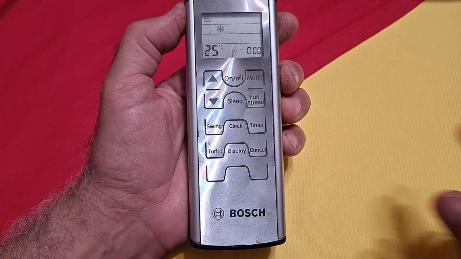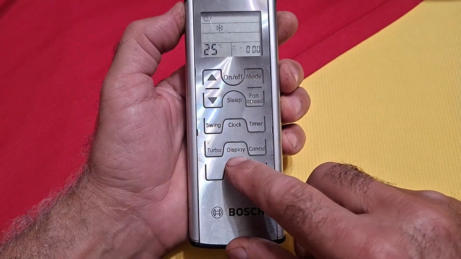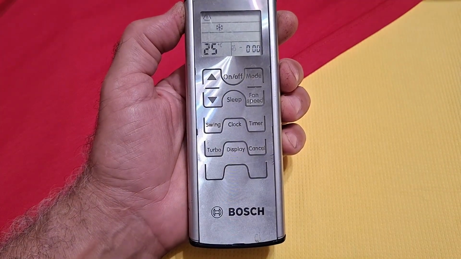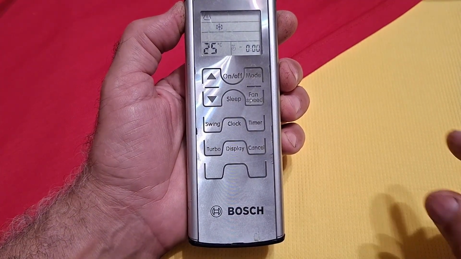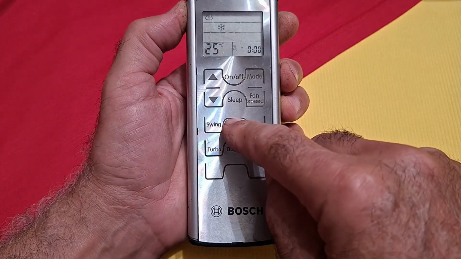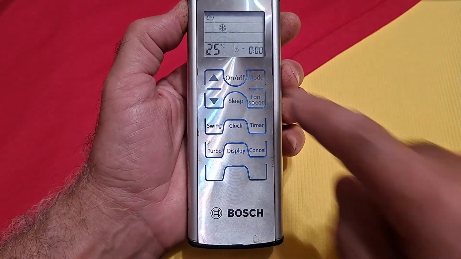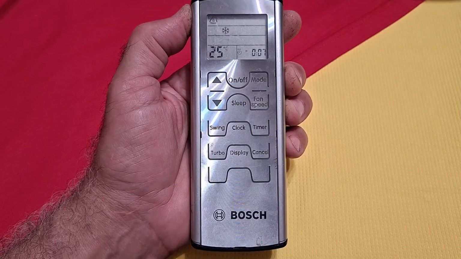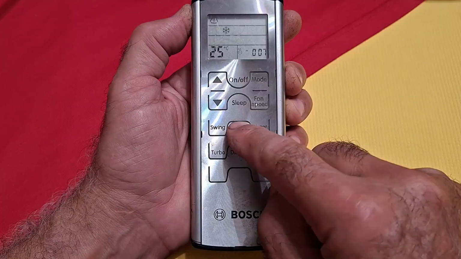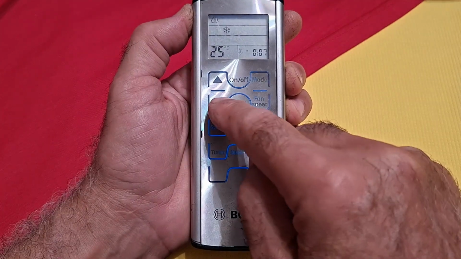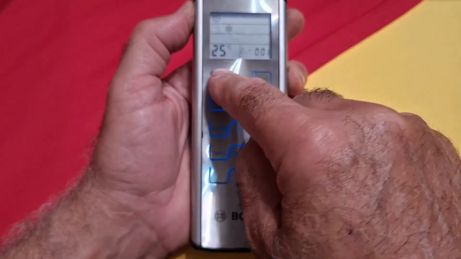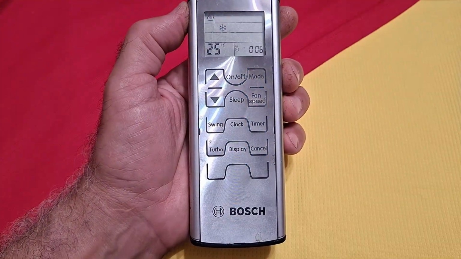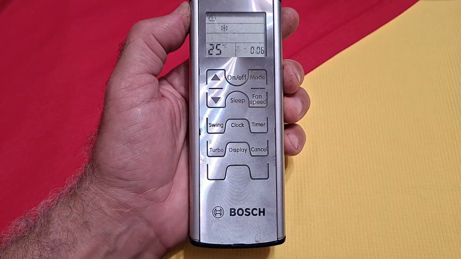It is possible to turn off the light of the air conditioner with the help of the display button. To set the clock, we press and hold the clock button for a few seconds. We see that the clock is flashing. We set the clock with the help of the temperature button. AM means before noon, PM means afternoon.